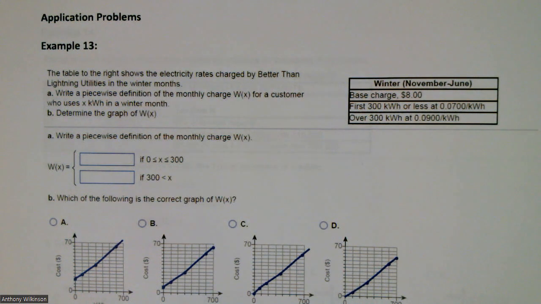So let's say the table to the right shows the electricity rates charged by Better Than Lighting Utilities in the winter months. And in this case here, we've got 2 parts. We want to write a piecewise function of the monthly charge, labeled W of x, for a customer who uses x kilowatt hours in a winter month, and determine the graph of W of x.